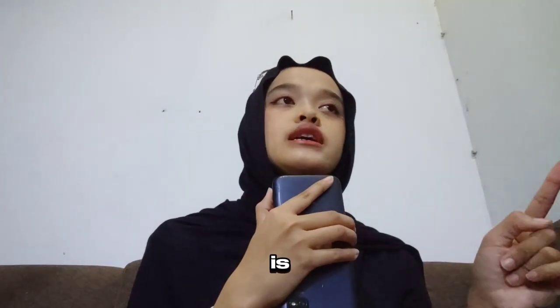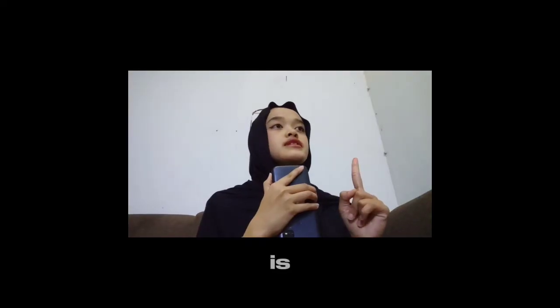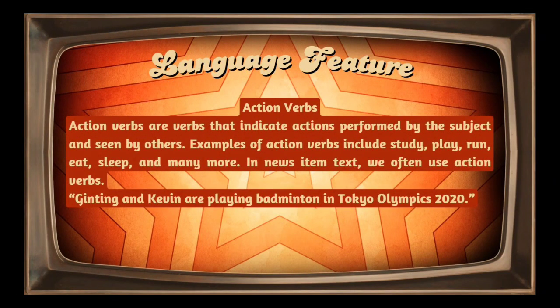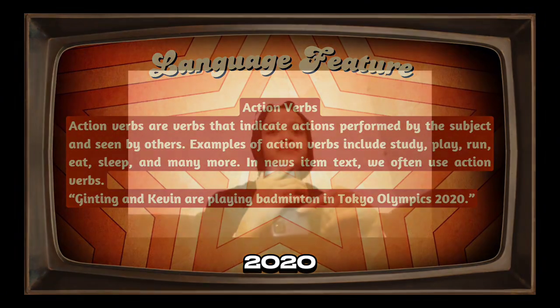And what are the language features of news item text? First is action verb. Action verbs are verbs that show action done by the subject. For example, run, play, study, eat, and sleep. And an example of a sentence with an action verb is, Ginting and Kevin are playing badminton in Tokyo Olympic 2020. The word playing shows an action verb.